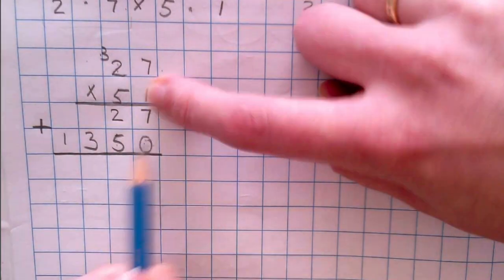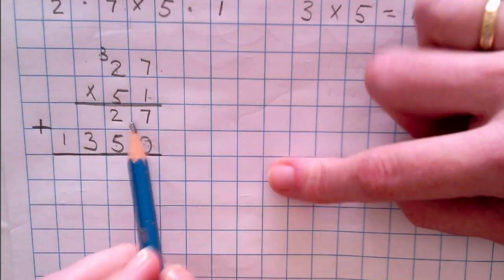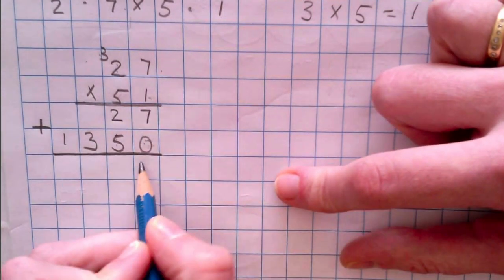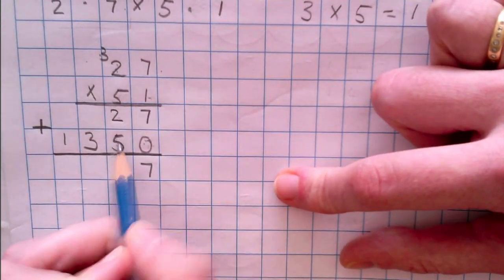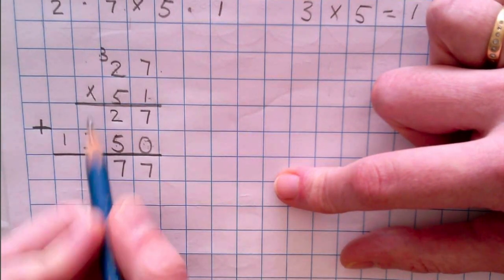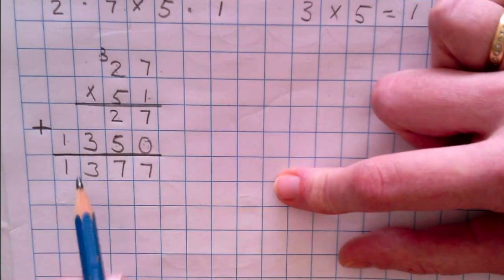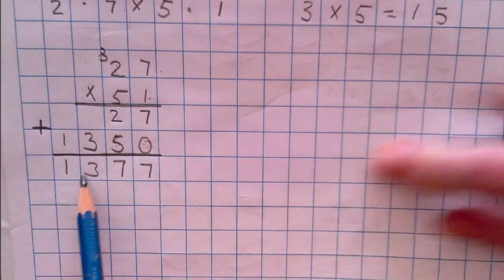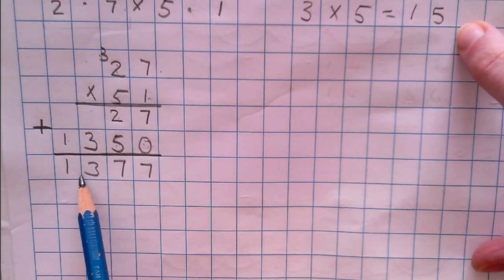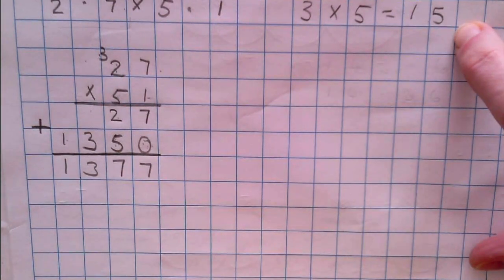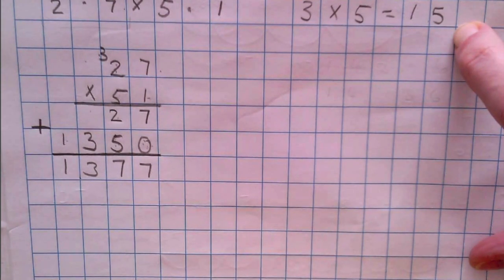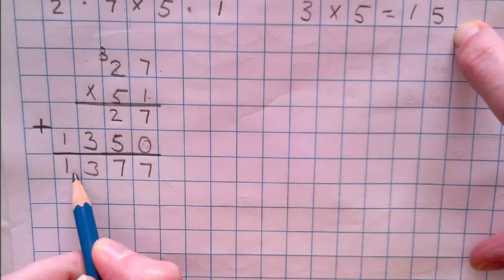And now the next step is to do my addition. So 7 plus 0 is 7. 2 plus 5 is 7. 3 plus nothing is 3. And 1 plus nothing is 1. So that's my answer, but obviously that's nowhere near 15. Now, if I was going to use my logic, I could simply put my decimal point in where it makes sense. So 1.3 seems a little bit too small because it needs to be close to 15.